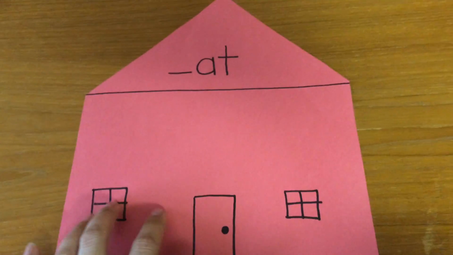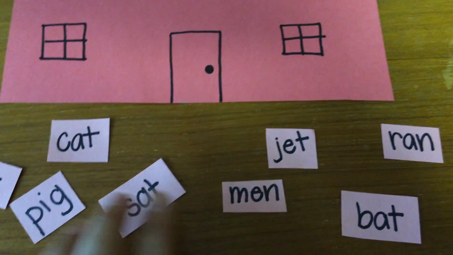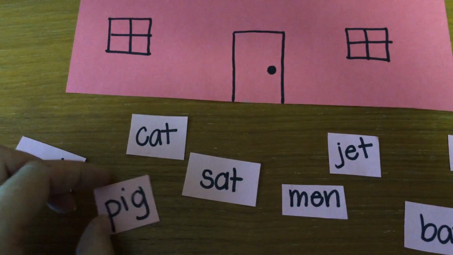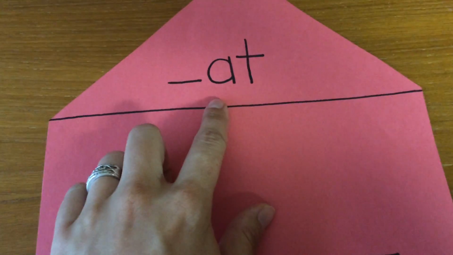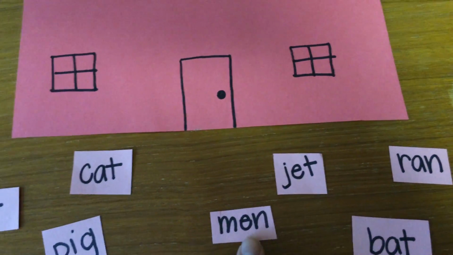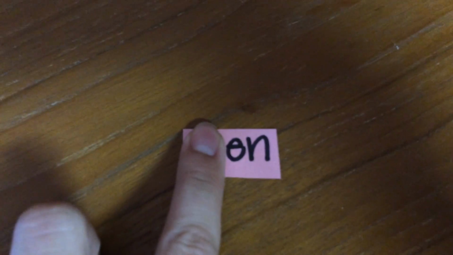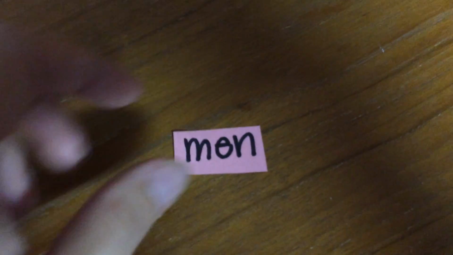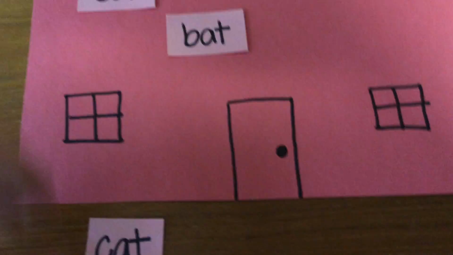So I would ask students to look at all of their words. Some of them may be able to read the words. Some of them are just looking to find a pattern in the word. So our first word, sat. Does sat belong in the at word family? It sure does. So we'd glue that in there. Men. Does men belong in the at word family? It does not. So sometimes I'll ask students, what word family does men belong in? And it belongs in the N word family. So we continue to glue all of the correct words in there.